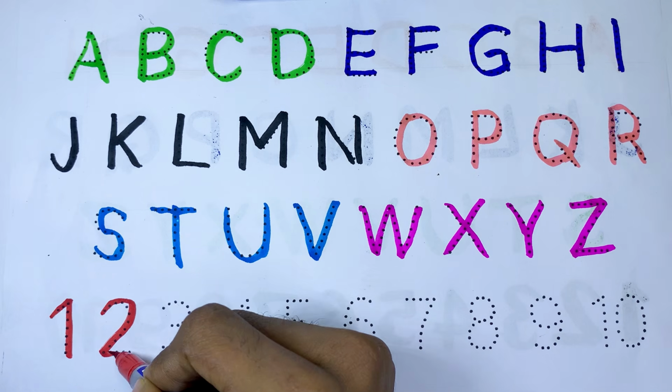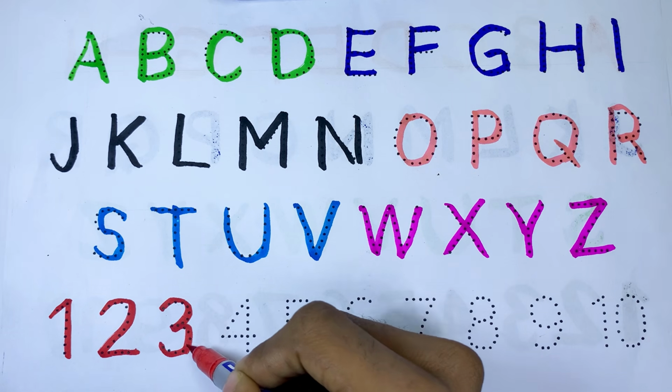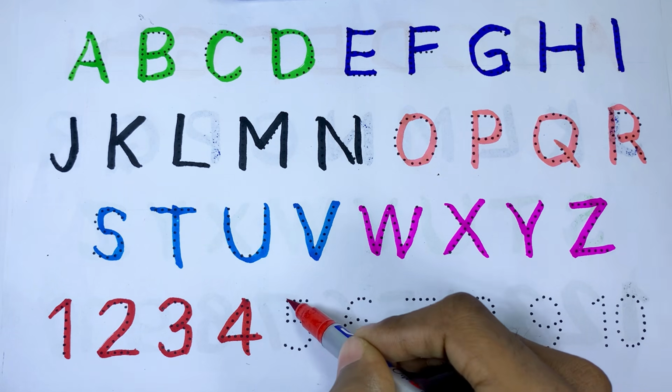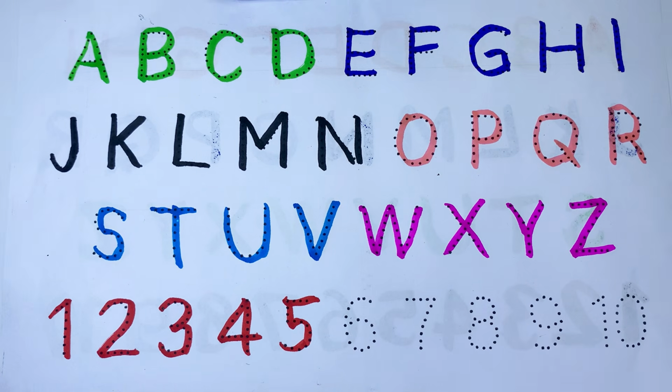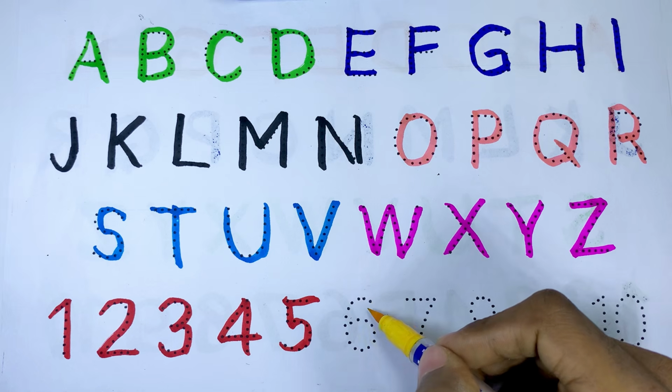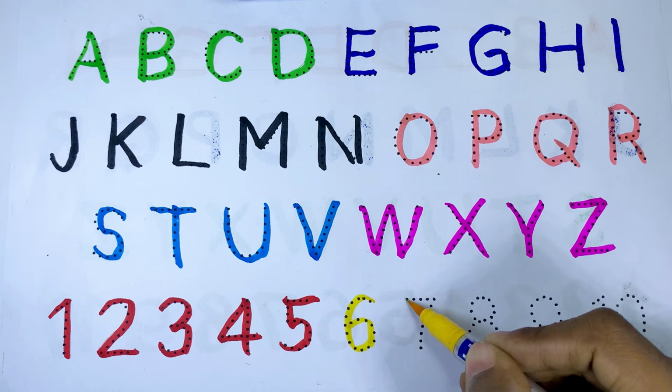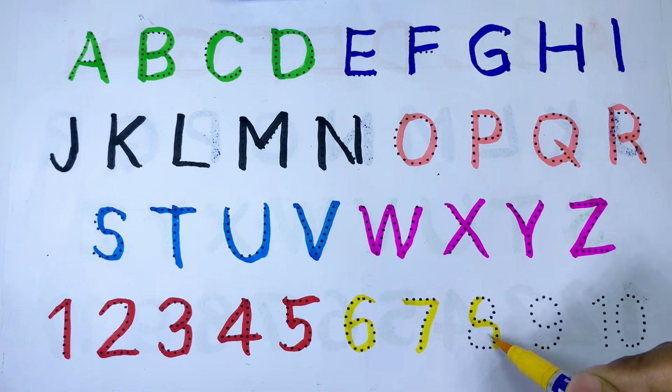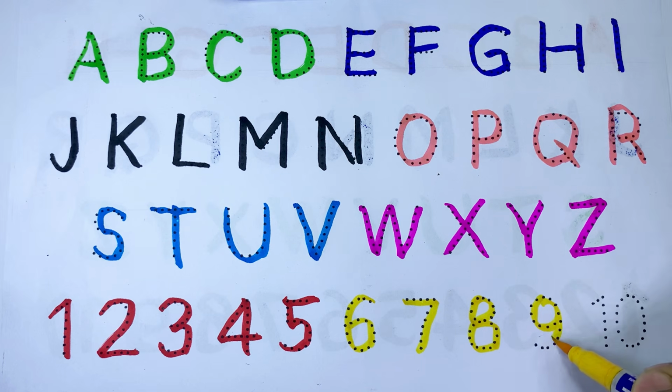1, 2, 3, 4, 5. Okay, so now you draw 6. The numbers of 6, 7, 8, 9, and 10.